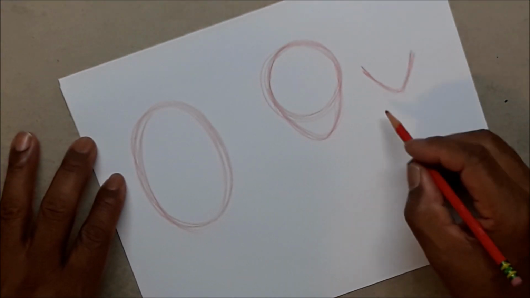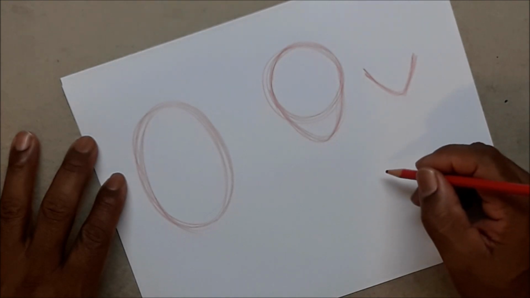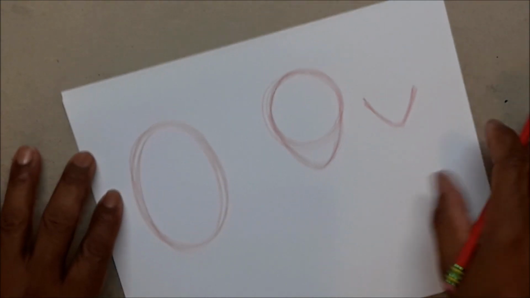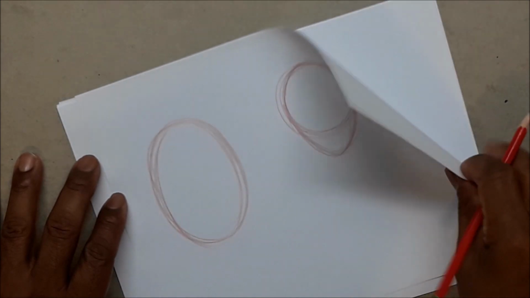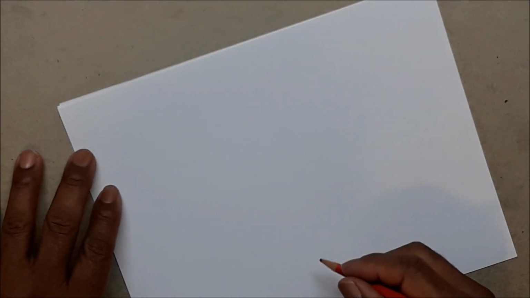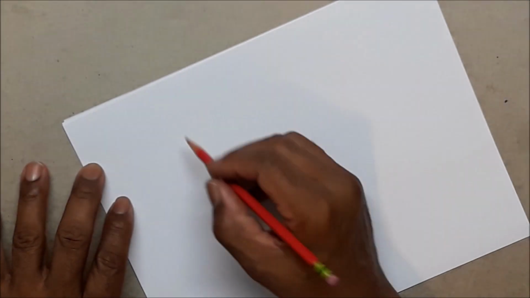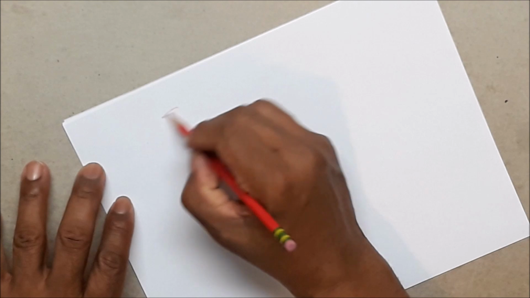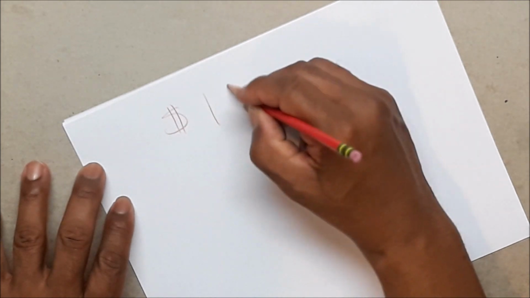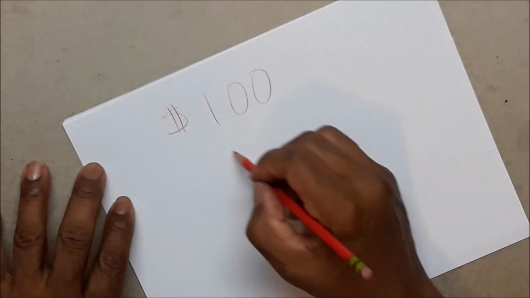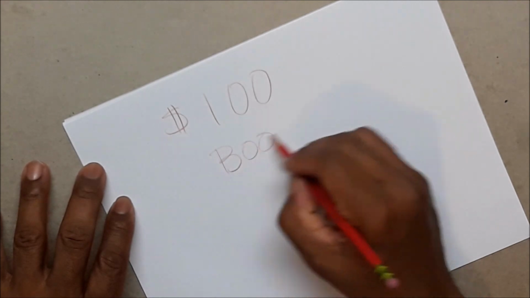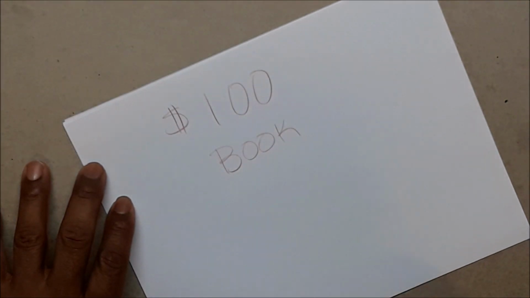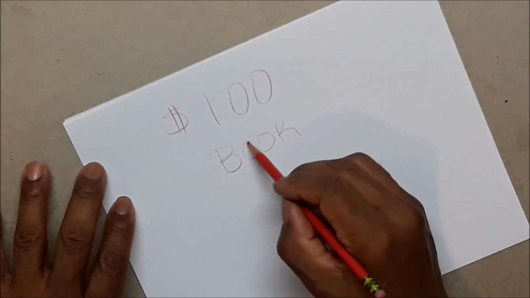And for all of you people who say, oh, I can't draw a circle, or I can't draw an oval, because I've had a few people say that online. Oh, you lost me at drawing a circle because I couldn't draw a circle. As I said in a couple other videos, if you can do the number 100, and you can write the word book, then you've just drawn an oval and you've just drawn a circle.